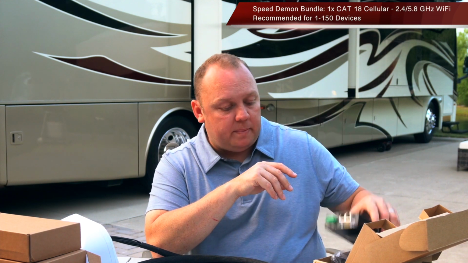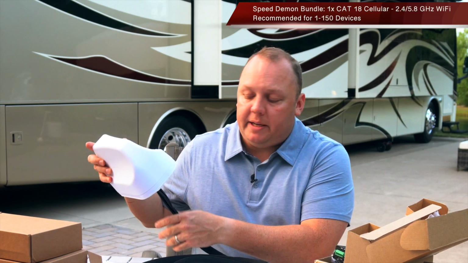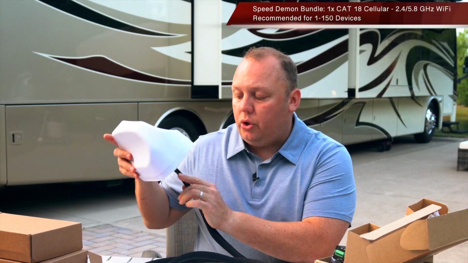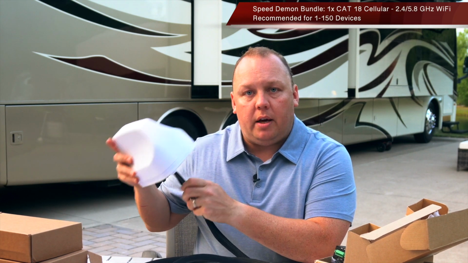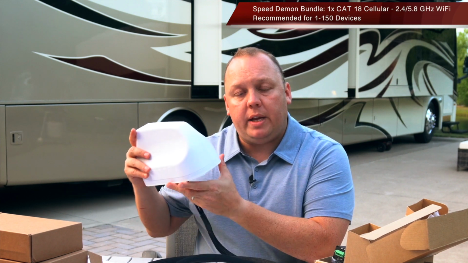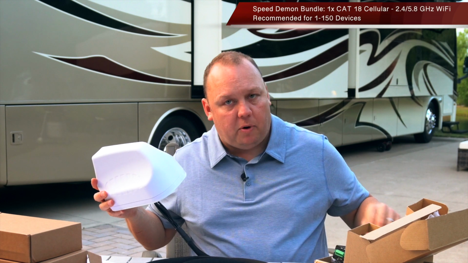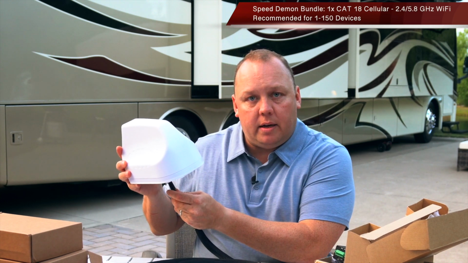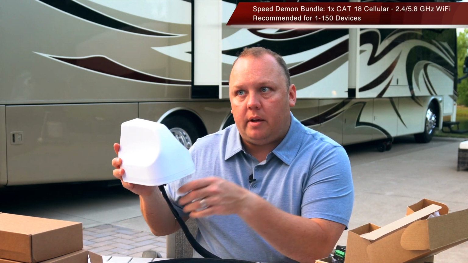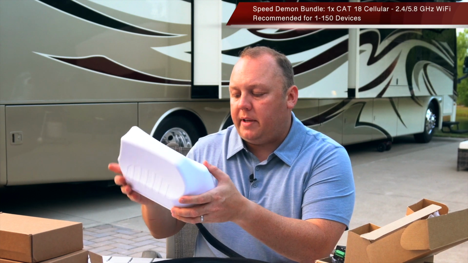Now, the Speed Demon bundle comes with our 7-in-1 pointing antenna. We still have the 5-in-1 here for example purposes, but they're basically the same. There's just 2 additional cables in the 7-in-1 bundle. So what you're getting with this antenna is 4 cellular antennas, so you can connect up all 4, 2 Wi-Fi antennas, that gets us up to 6, and then 1 GPS, which gets us up to 7.